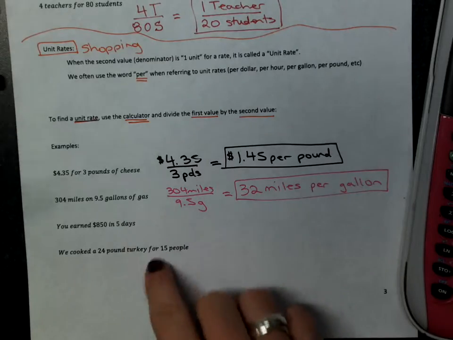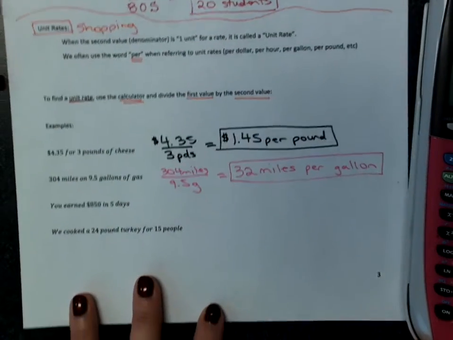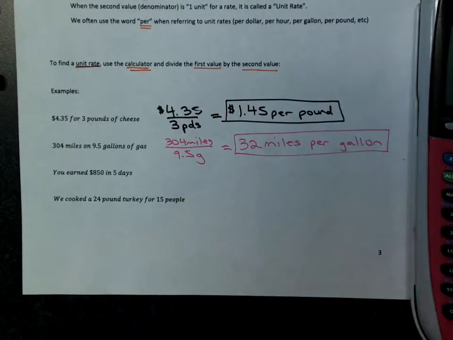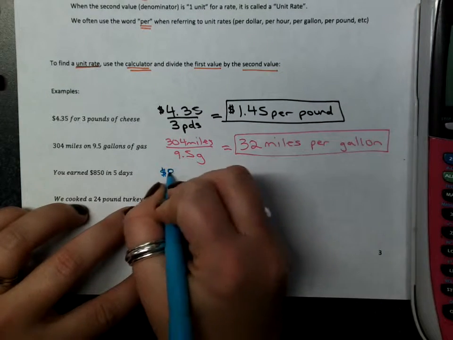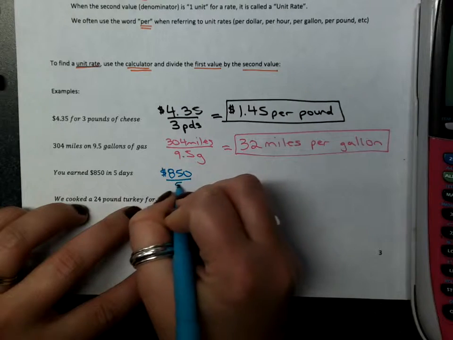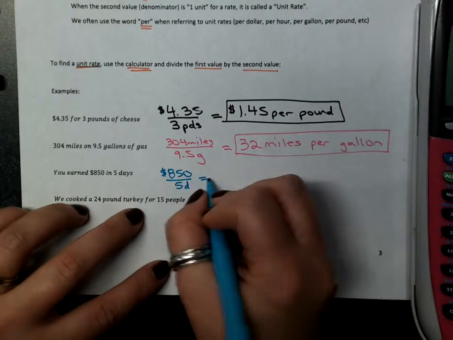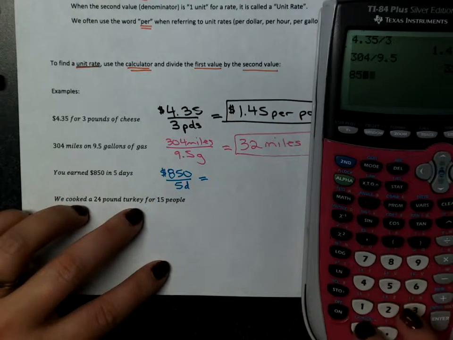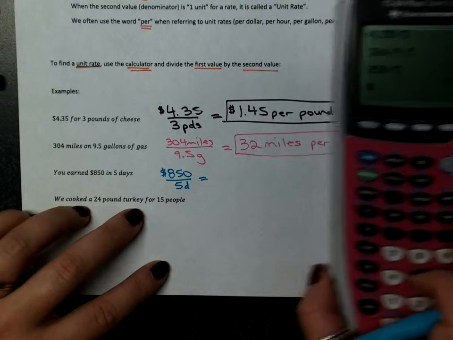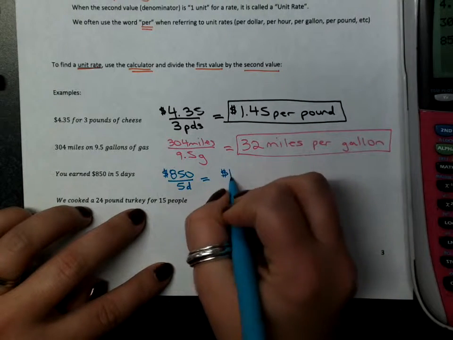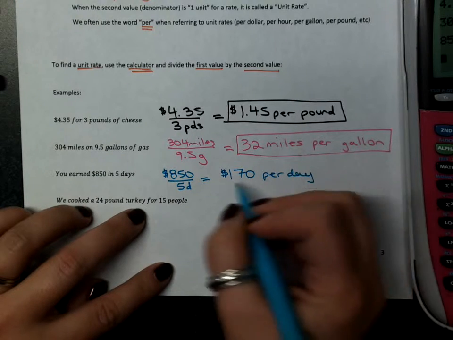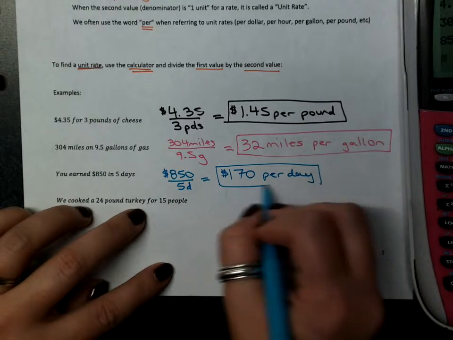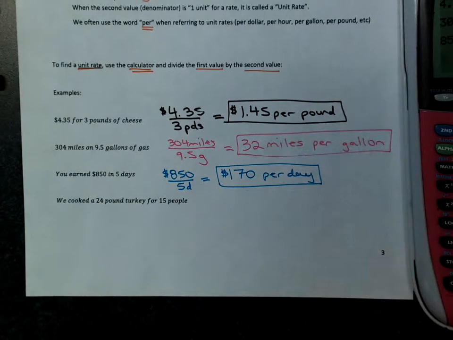If you're getting the hang of this, you can try the second too. If not, you can follow me. If you earn $850 in 5 days, that would be 850 divided by 5. I'm going to put D for days. You'd actually divide 850 divided by 5. And that's going to be $170 per day. So that's how much you would earn per day. Pretty good money.